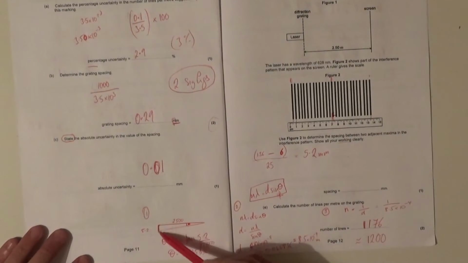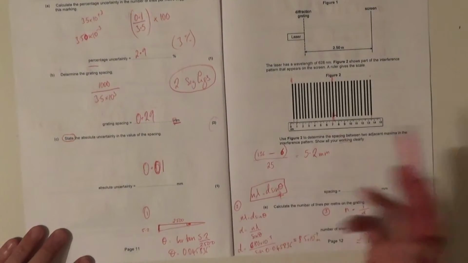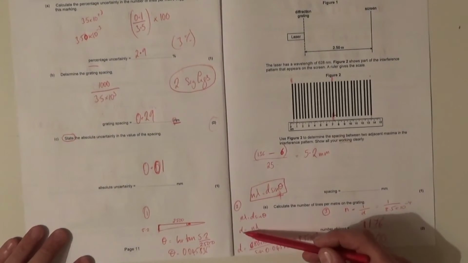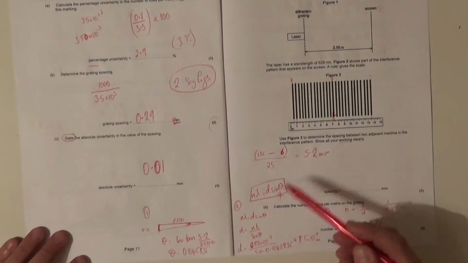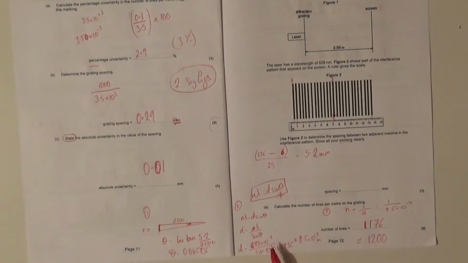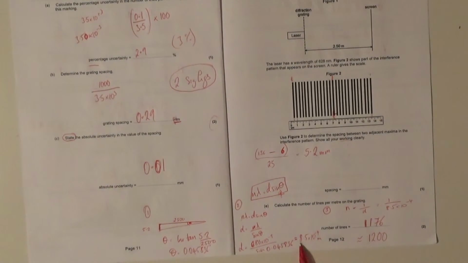Sticking with the first order, we can get rid of the n, it's just 1. Rearrange this to make d the subject, therefore we get d equals n lambda over sine theta. Again, just drop the n there. So lambda is 680 nanometres, so I'm timesing it by 10 to the minus 9, divided by the sine of this angle I've just calculated. That gives us a grating spacing between each line of the grating of 8.5 times 10 to the minus 4.